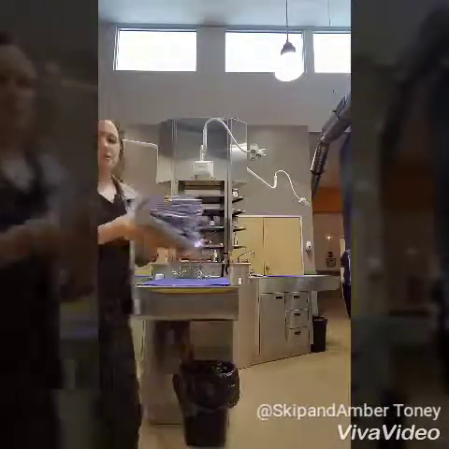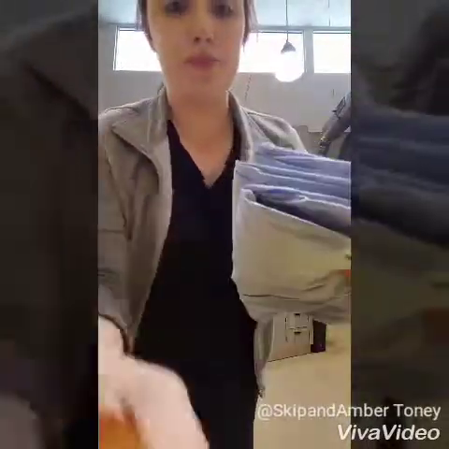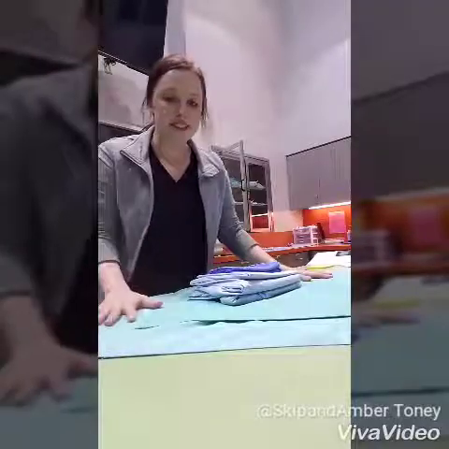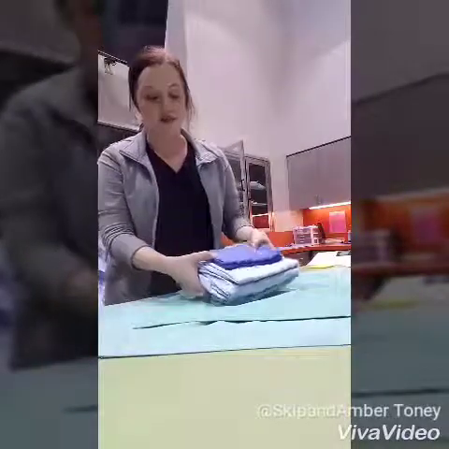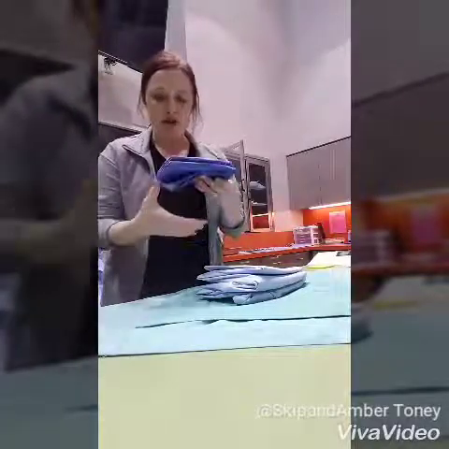Okay. Just like this. Now we're going to go wrap this gown. Okay, I'm now going to demonstrate how to wrap this surgical gown that I just folded. Here's my gown. Here's a towel, folded accordion style.